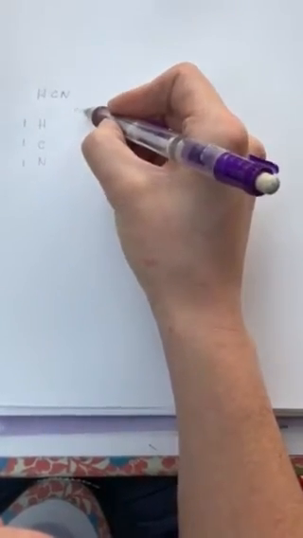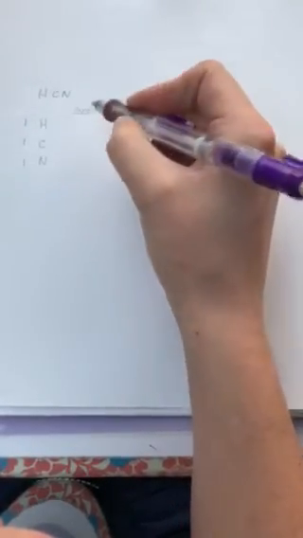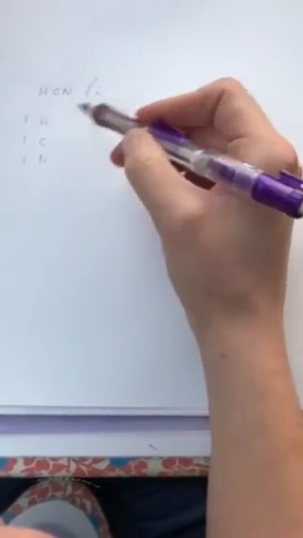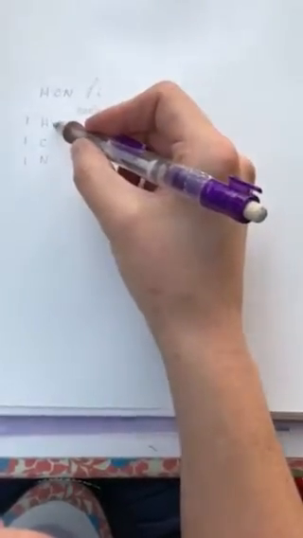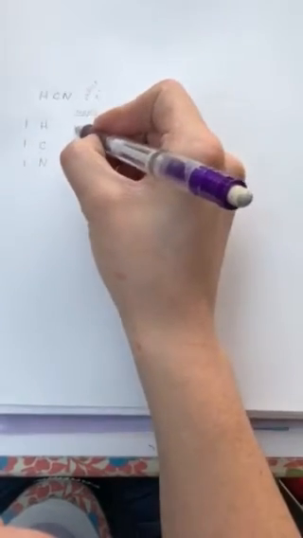We will now set up what's known as our supply column. Now, with the supply column, again, we're just looking at the valence electrons that each atom contributes. So hydrogen, because it's in the first group on the periodic table, will supply one valence electron.